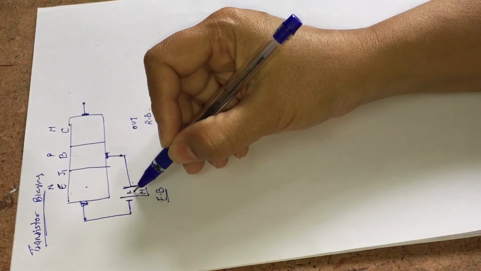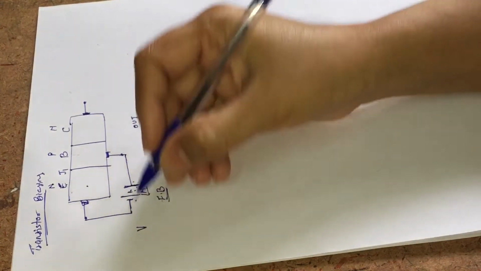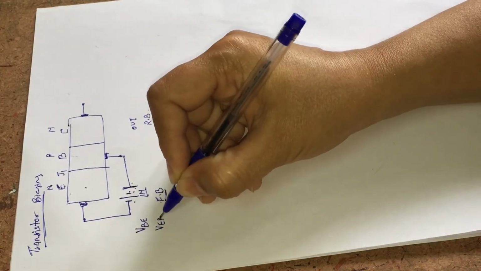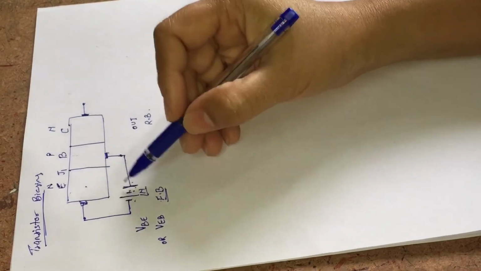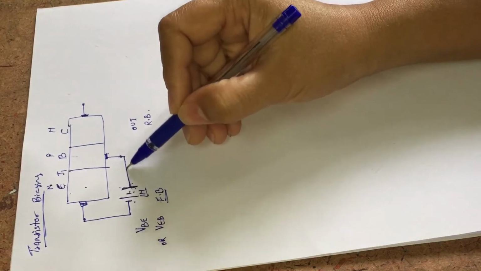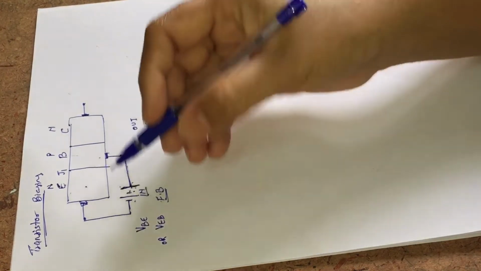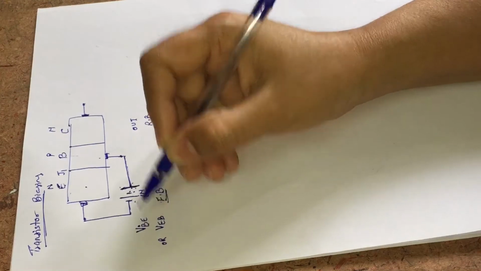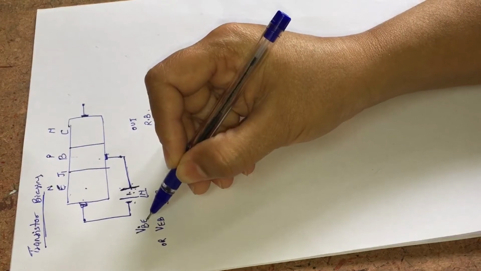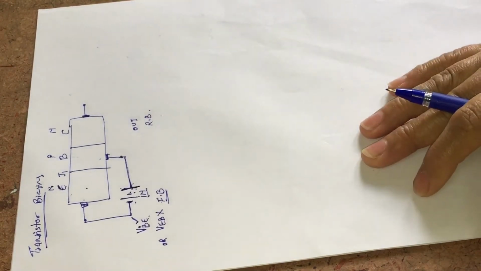Now we will name this voltage source or potential source VBE. We can mention it as VEB or VBE. It depends on which point the positive terminal of the battery is connected. Here the positive terminal of the battery is connected with the base, hence B is taken first, and the negative terminal of the battery is connected with the emitter, so E is taken after B. It means this is the correct notation and this is the incorrect notation in our case.